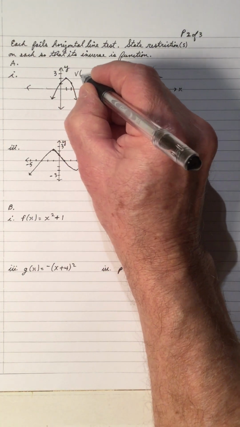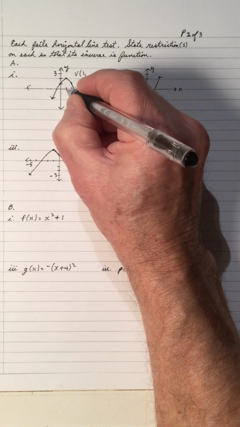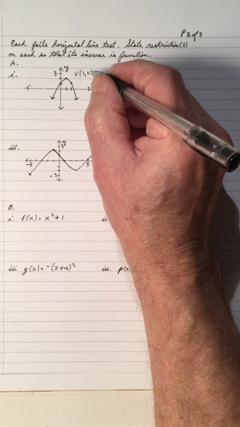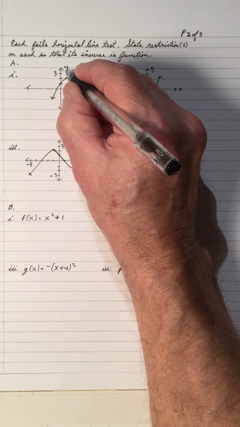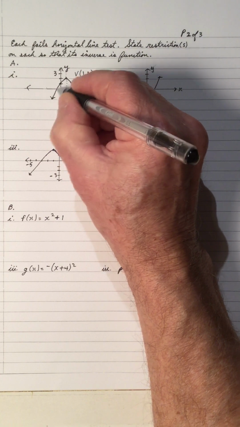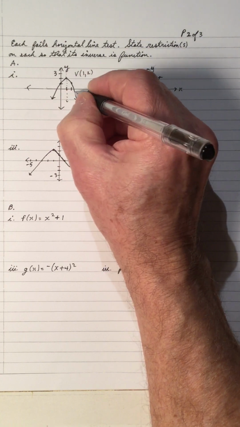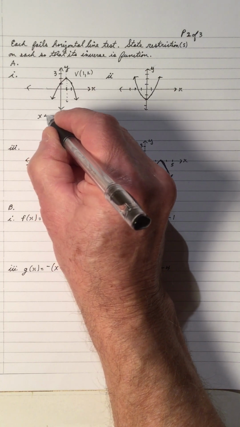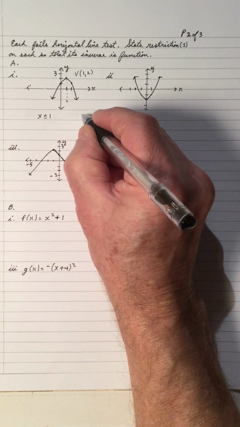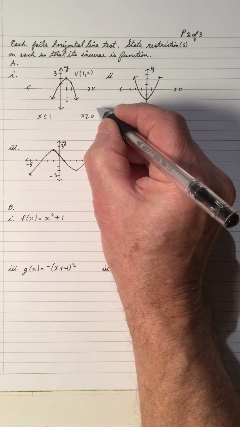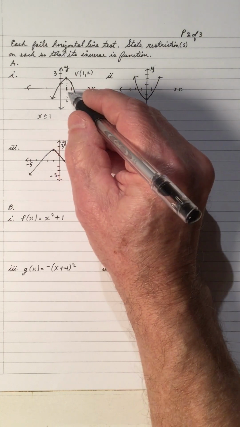Well, the vertex is x is 1, y is 2. So the restrictions have to be in terms of the axis of symmetry. We're split into 2 equal pieces, 2 symmetrical pieces, I should say. So we will split it at x is less than or equal to 1, or x is greater than or equal to 1. So when we split it, what happens?